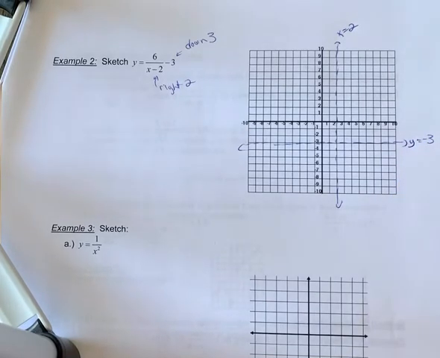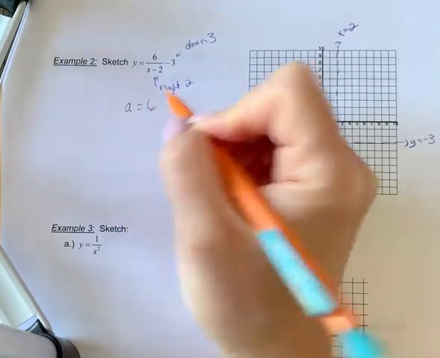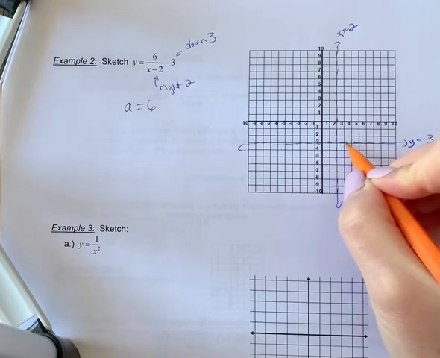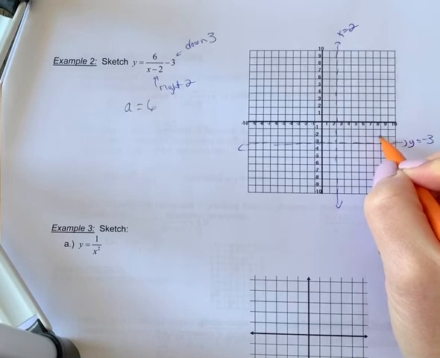The reason I draw my asymptotes in first is because this allows me to treat this like a new x and y coordinate. So that's where I'm going to do my counting from. So then I count using the a value of 6. So if a is equal to 6, I can count along the asymptote if you want. 1, 2, 3, 4, 5, 6, but it's got to be 1 up from there.